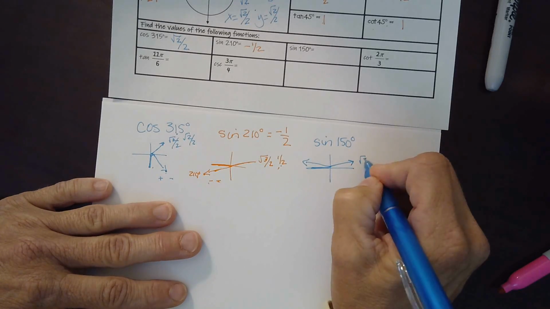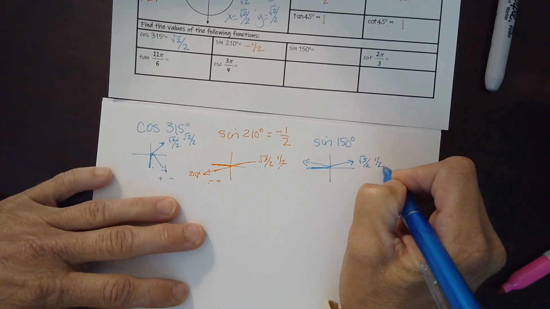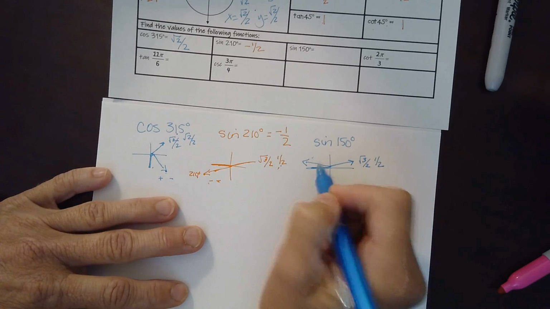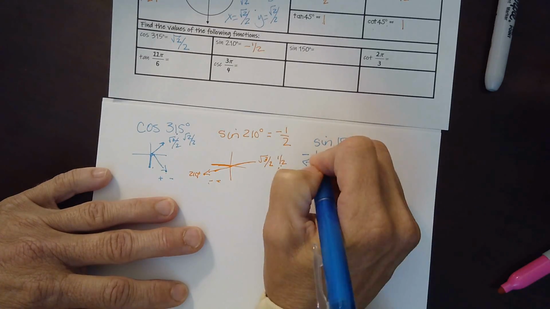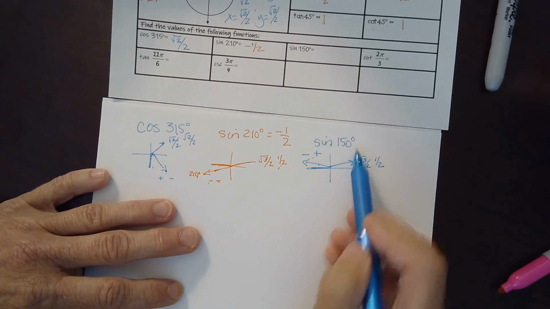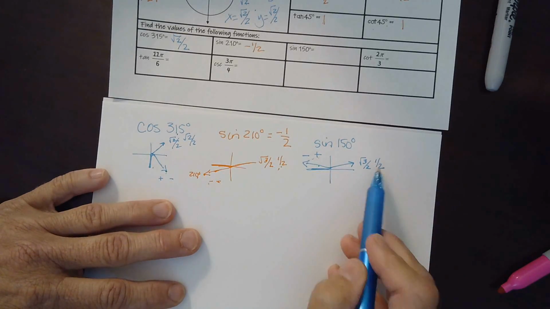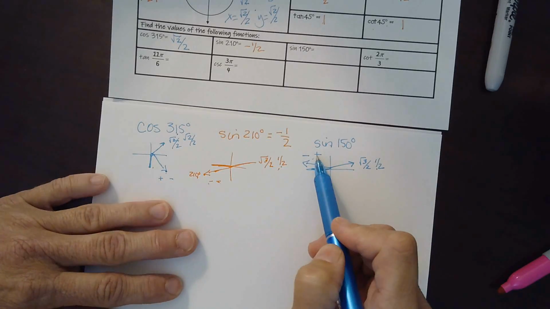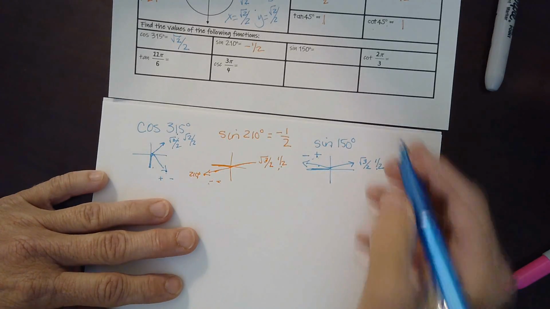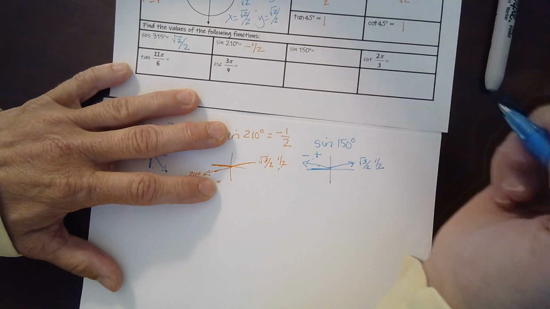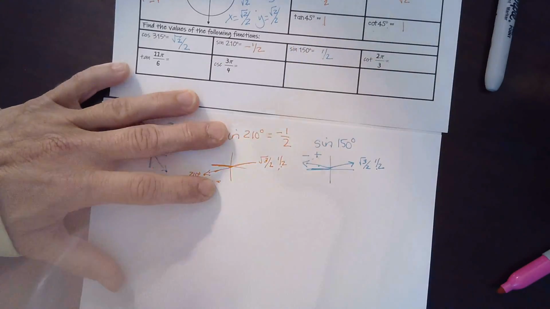The ordered pair is square root of 3 over 2, 1/2, and in quadrant 2, the signs are negative, positive. So sine of 150, this angle here, would be the second coordinate, 1/2, and that would be positive. So sine of 150 is positive 1/2.